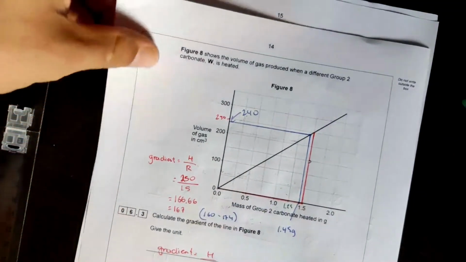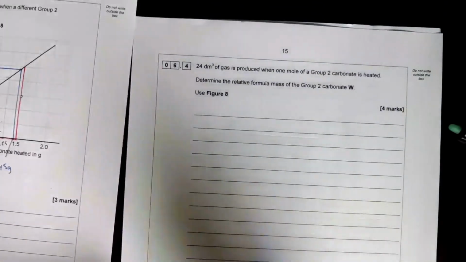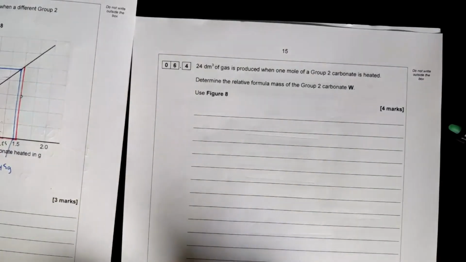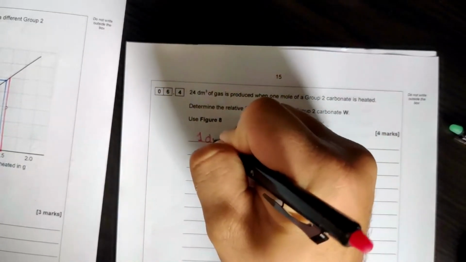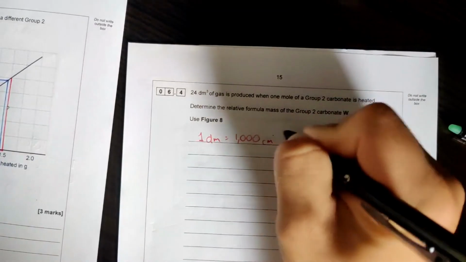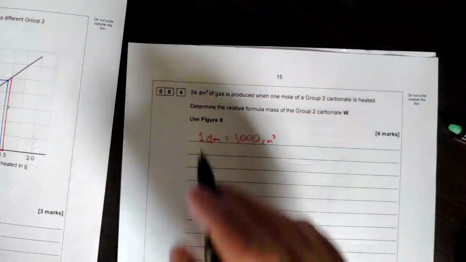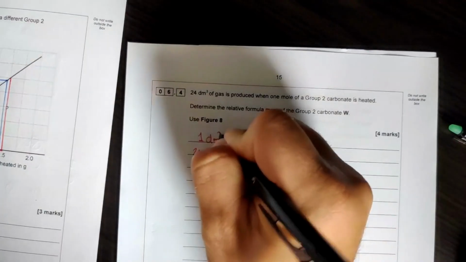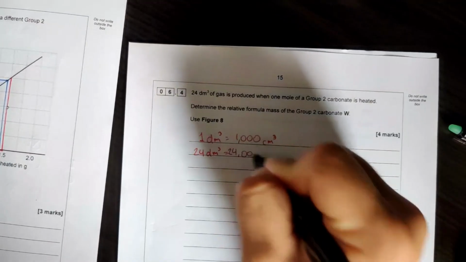So what we're going to do now is have a look at the ratios between them, okay? So what we got here is that 1 decimeter cube equals 1,000 centimeter cubes, okay? So the question was telling us that we have 24 decimeter cubes. Okay, I forgot the cubes there. So in centimeter cubes, that will be 24,000 centimeter cubes.